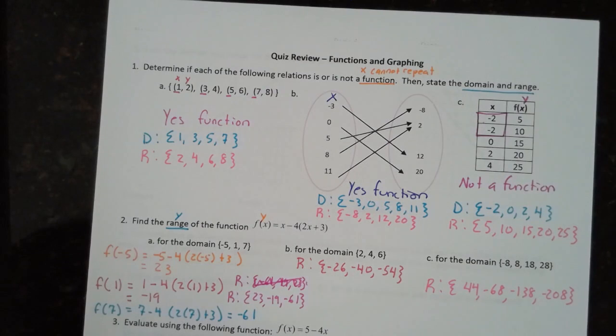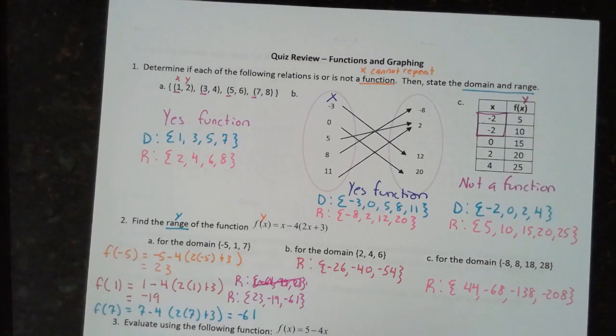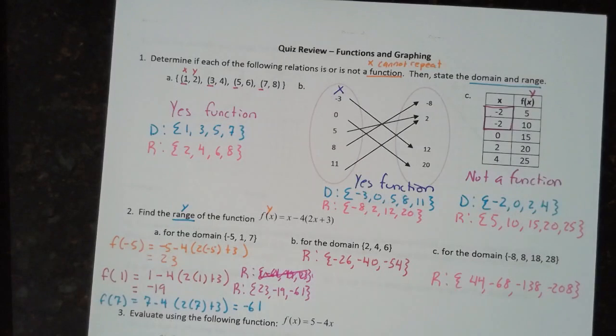And now we're going to go to B. B is a little bit tricky, but I believe in us, we can do it. Okay, so the reason why it's tricky is because of this open circle right here. Now remember, open circles mean that they're not actually a part of our graph. They're like a jump space.